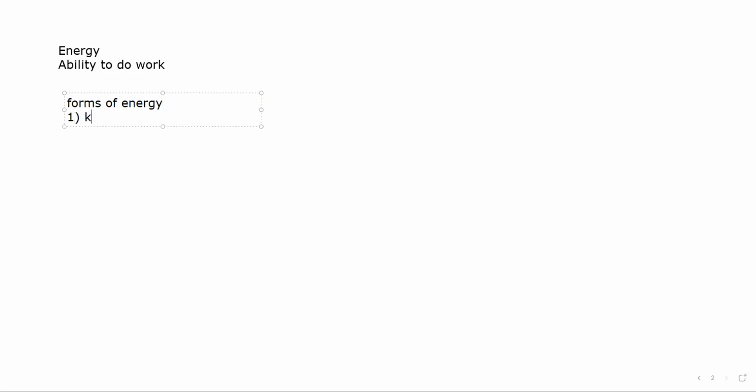We have kinetic energy. A moving object will have kinetic energy. Gravitational potential energy is energy stored due to a change in height. Elastic strain energy is energy stored when the object deforms, changes shape, size, length.